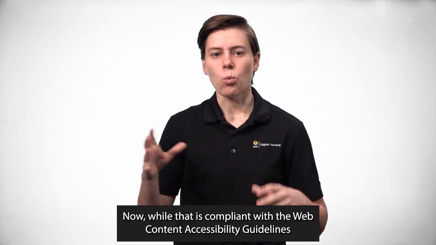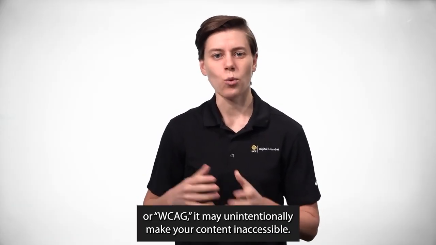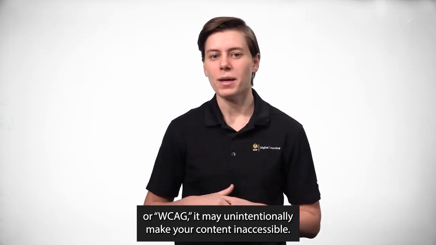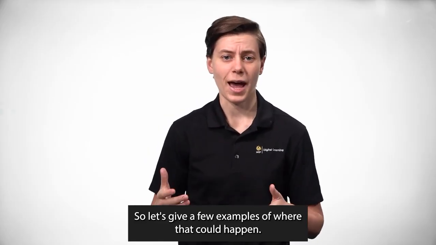While the speaker is talking, the embedded open captions change from black background with white text to yellow text, to a purple background, to larger text, and from the bottom of the screen to the top center of the screen. Now, while that is compliant with the Web Content Accessibility Guidelines, or WCAG, it may unintentionally make your content inaccessible. So let's give a few examples of where that could happen.